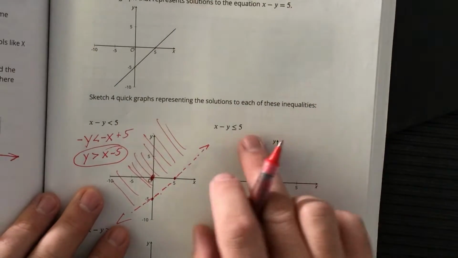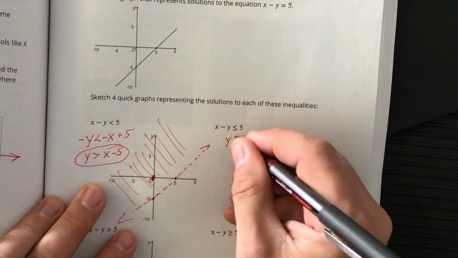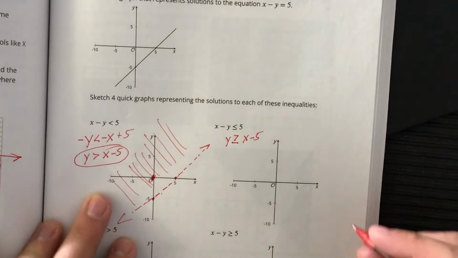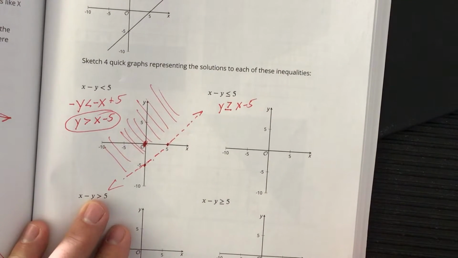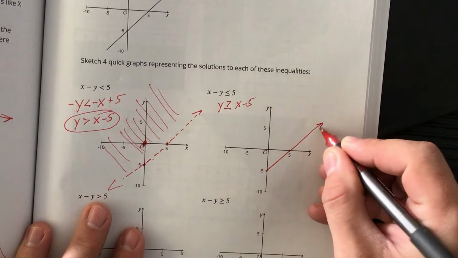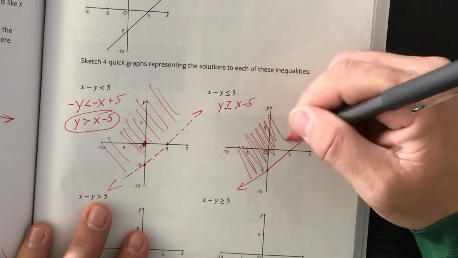So what's going to change on the next one? It's not going to be dotted? Yeah, you solve it. It's going to look like the exact same thing, except it has an equal sign, so it will not be dotted. So it is a solid line. Everything above it.